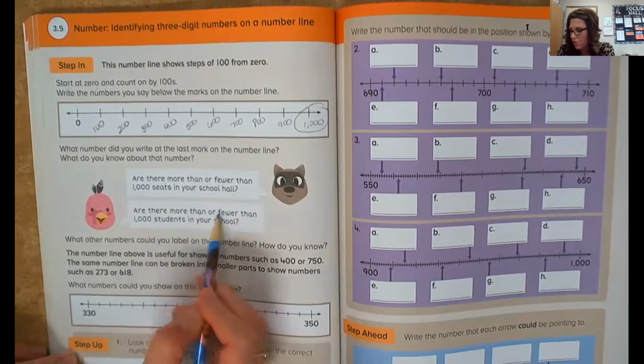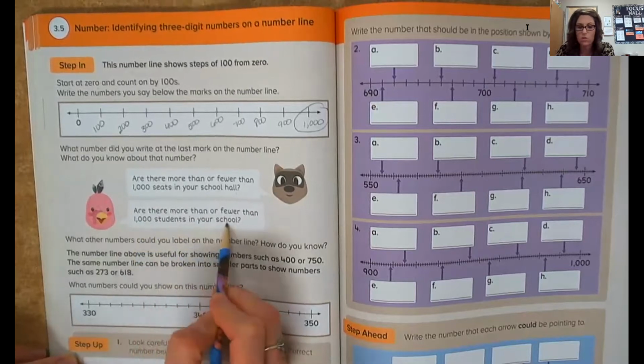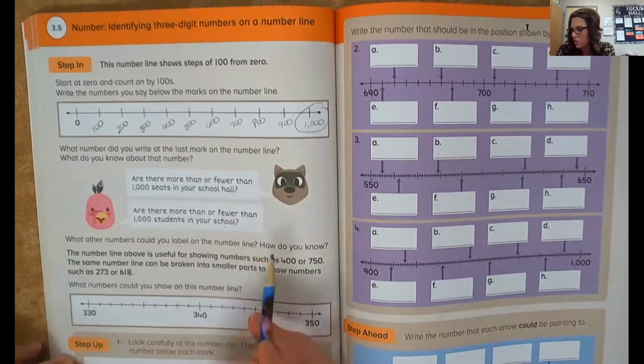Are there more than or fewer than 1,000 students in your school? What do you think? Do you think we have more than 1,000 kids at our school? We don't. We only have like 400 and something. We don't even have half of 1,000, which would be 500.